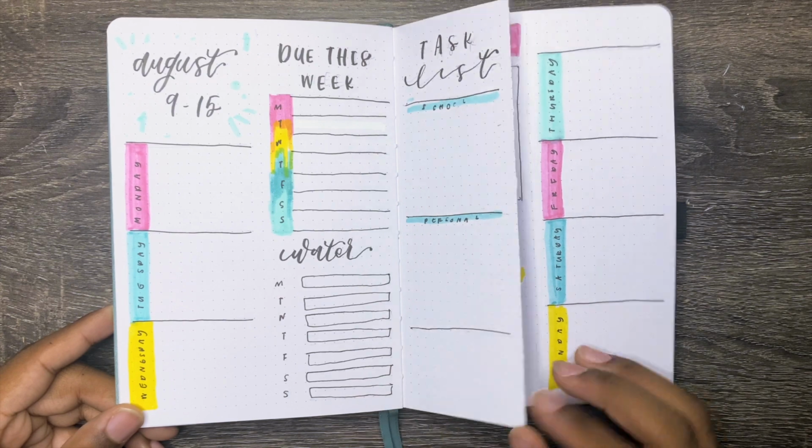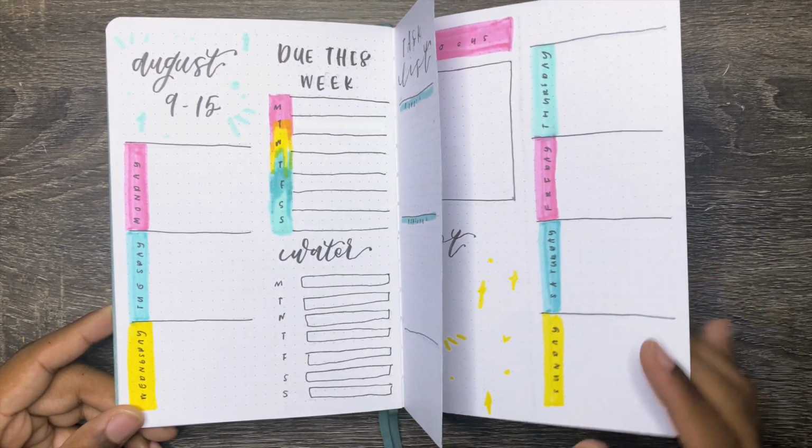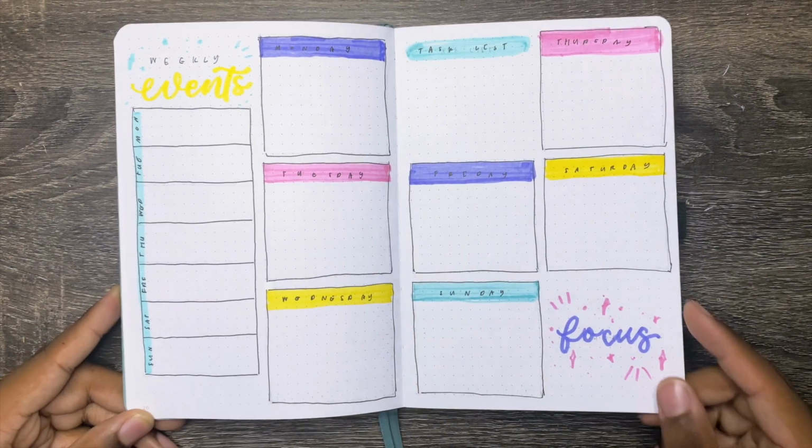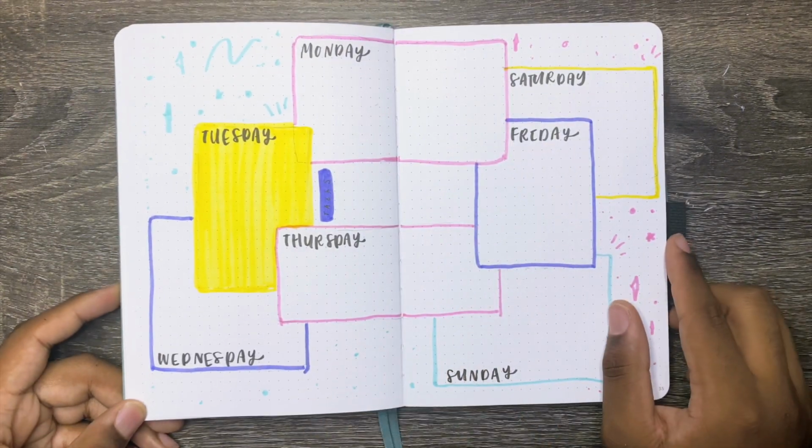Alright, that is it for these 5 types of weekly spreads. Hope you guys really enjoyed them. I enjoyed setting them up for you guys so you guys can get some inspiration, for all my students out there. So yeah, that is it. So I'm going to hand you guys off to the outro.